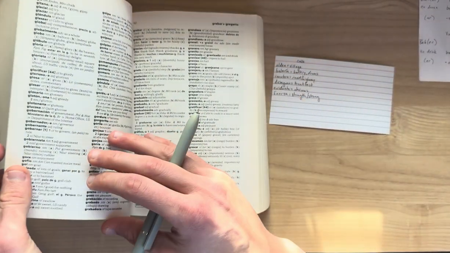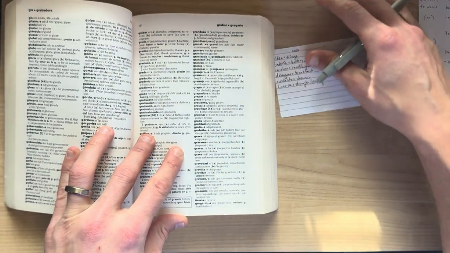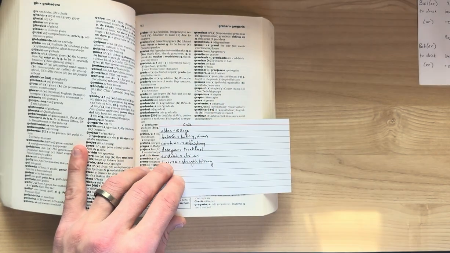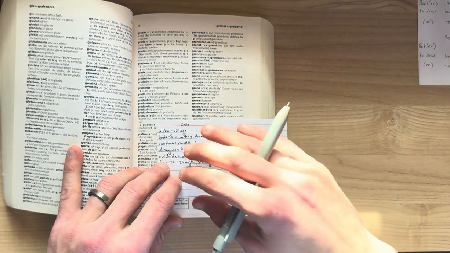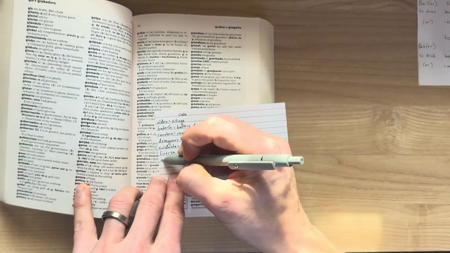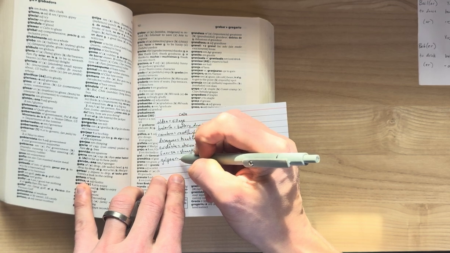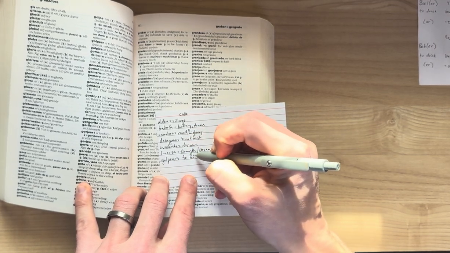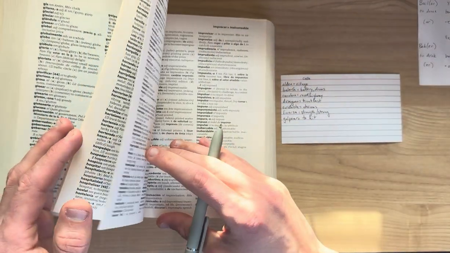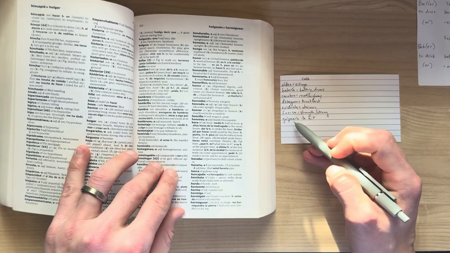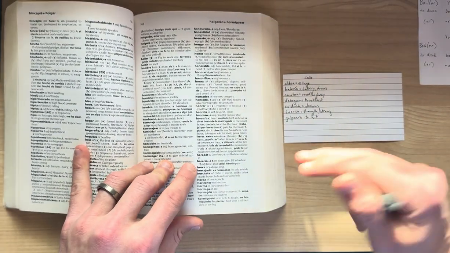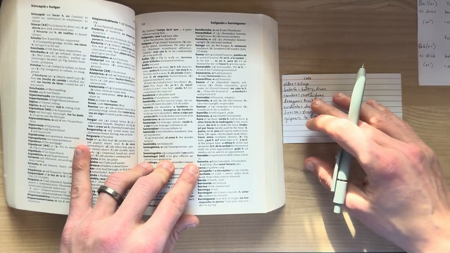Can't skip over G. Let's see. We will go with golpear, which means to hit. Golpear. To hit. I've most often seen that used in the context of like baseball and sports, but that's not the only time you of course can use it.